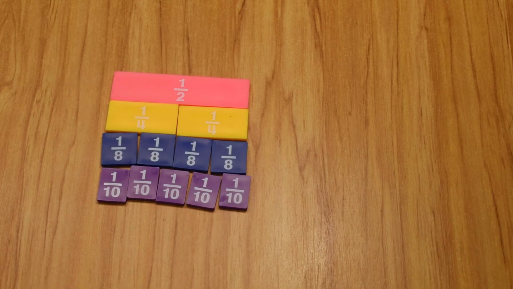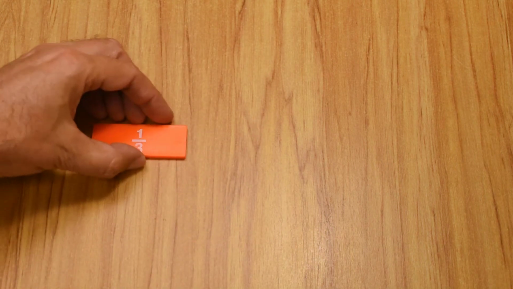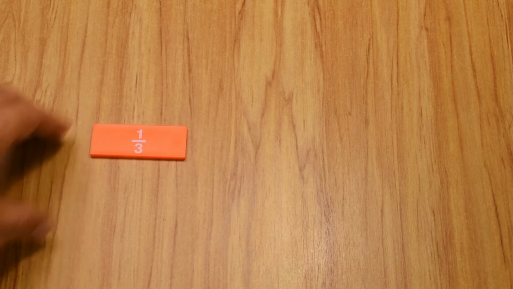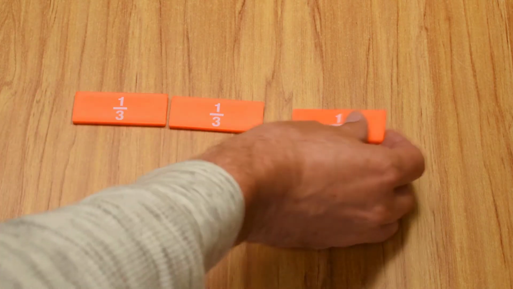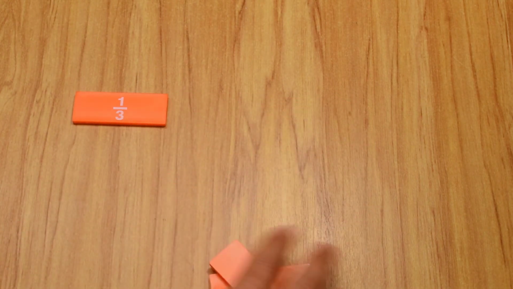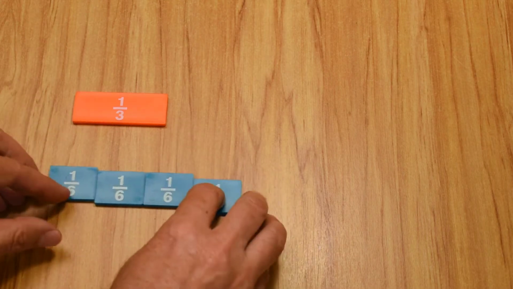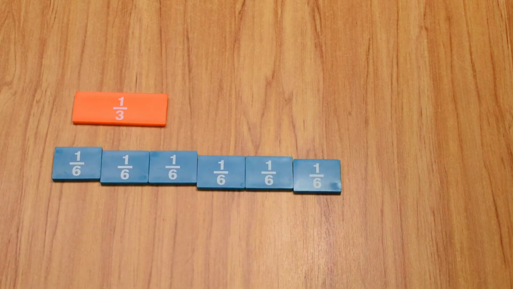Now, what if the number that we start with isn't a half? Well, that happens all the time, so we'll just put these aside here. What if we started with 1/3? Got a third there. So same as we did with our halves, we would need 3 of those pieces to make a whole, but we're only talking about 1 of those pieces at the moment. So we've got 1/3. Now, what could equivalent fractions be? Say I had something chopped up into sixths. Hopefully that all fits still on the screen. So I've got 6 there.